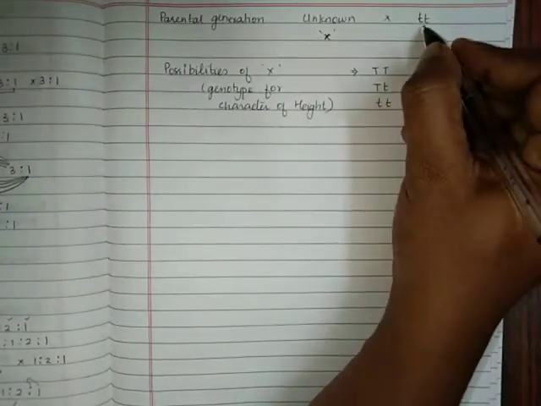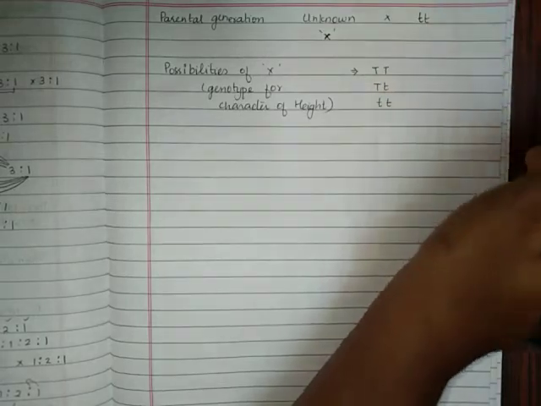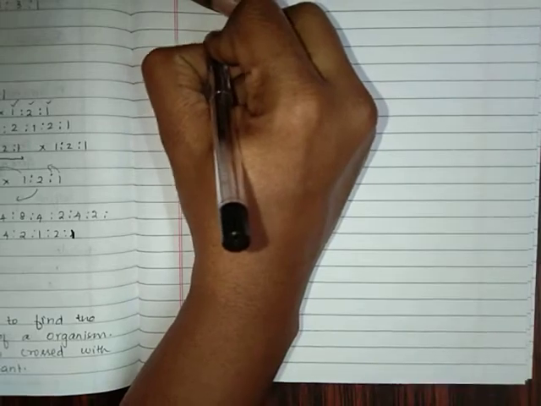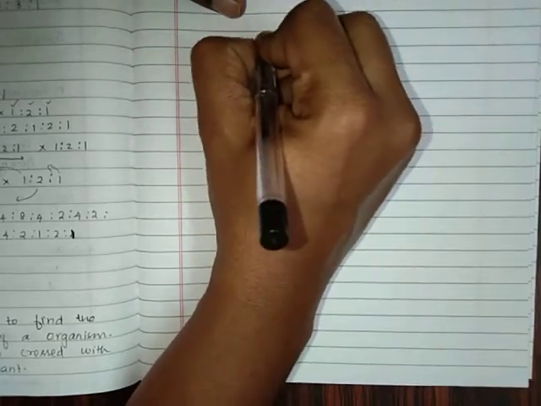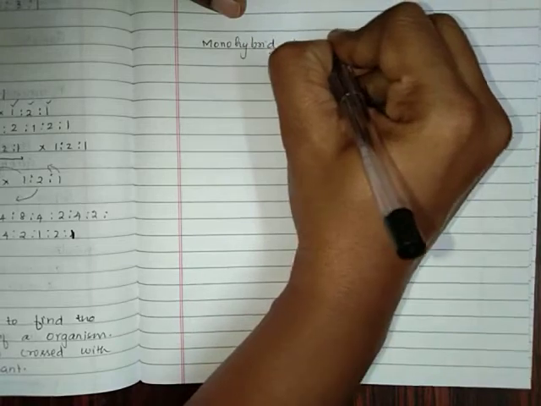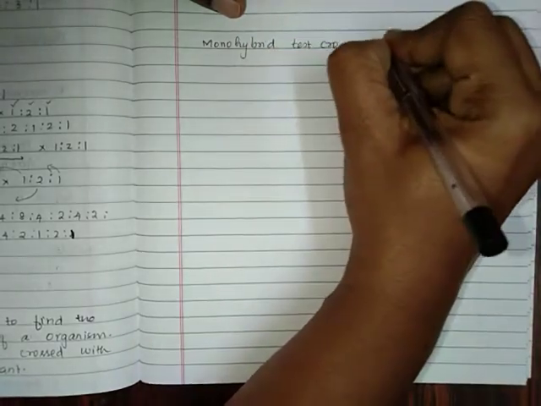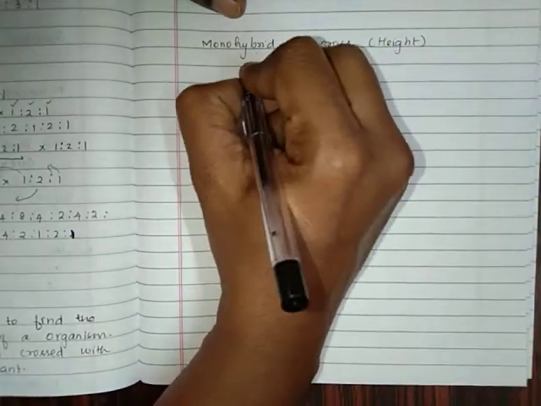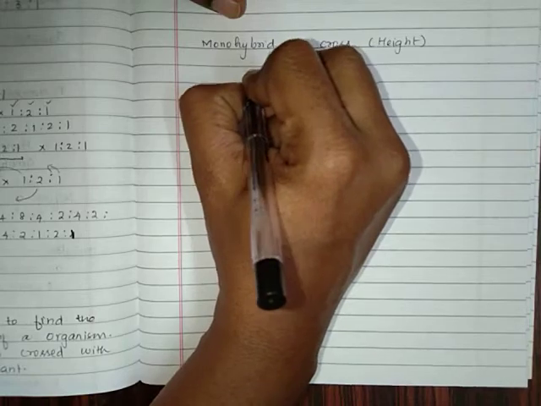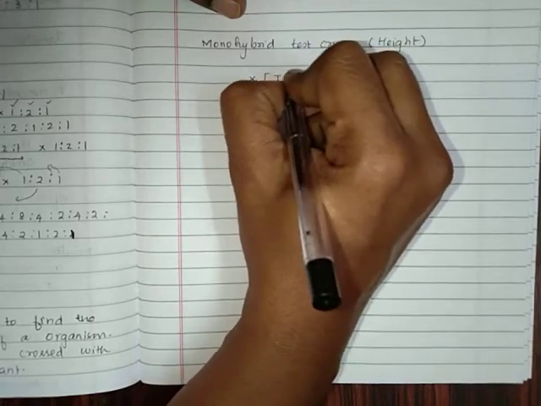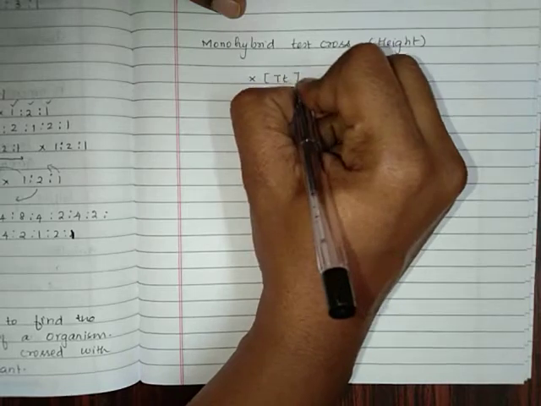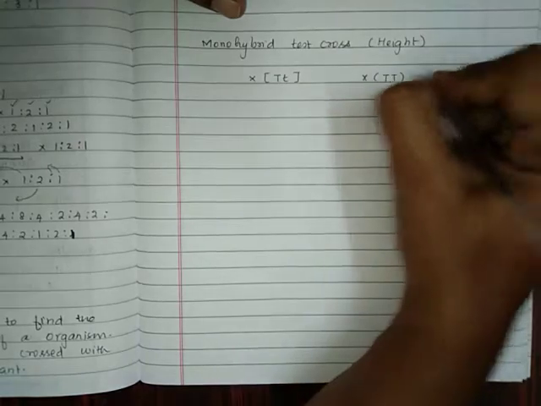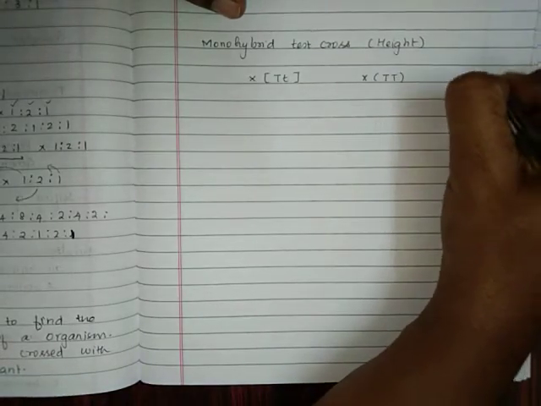So what would be the result when it is crossed with a homozygous recessive plant? So let us consider the monohybrid test cross. This is done to find the genotype of the height of a plant. For X we mentioned 3 possibilities. So we'll take this X. It can have TT, this is one combination, or it can have Tt, this is one combination, or it can have tt, this is one combination.